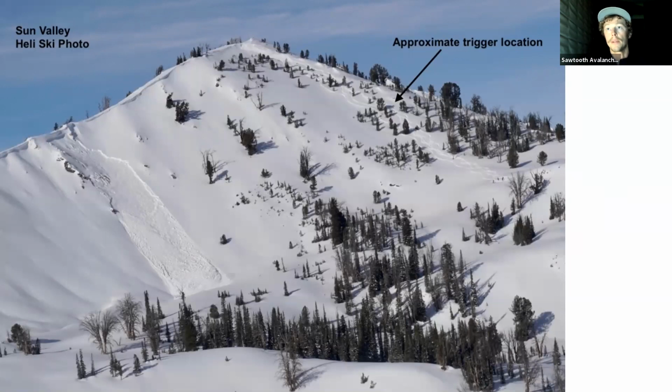This collapse propagated through the weak layer all the way across the bowl and triggered the avalanche in the steep wind-loaded terrain on the far left side of the image, which was 800 to 1,000 feet away. The approximate trigger location is shown on the upper right as the skiers came down the slope, and the avalanche released on the entire other side of the bowl.